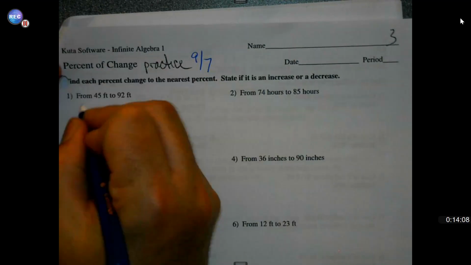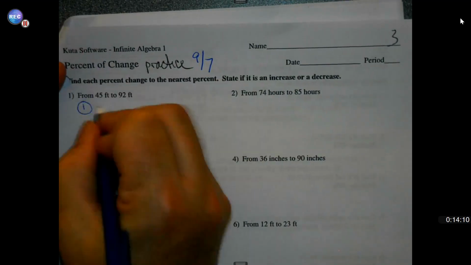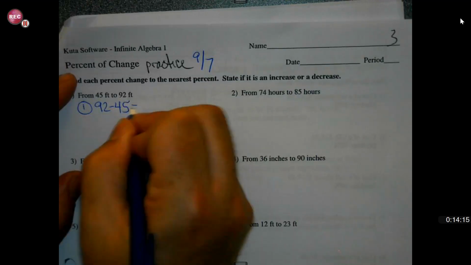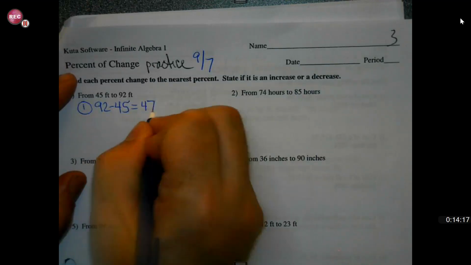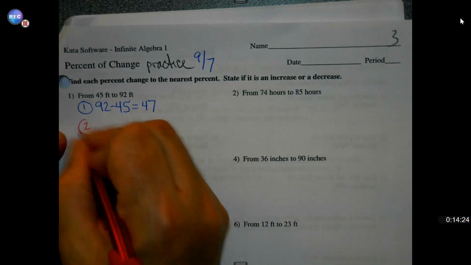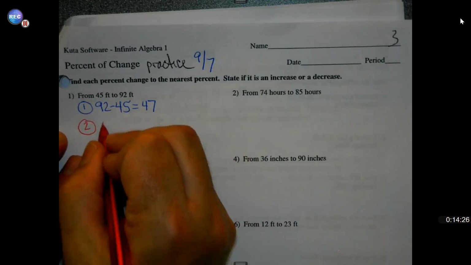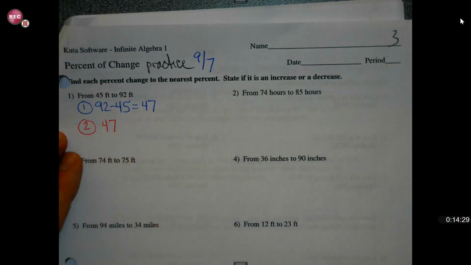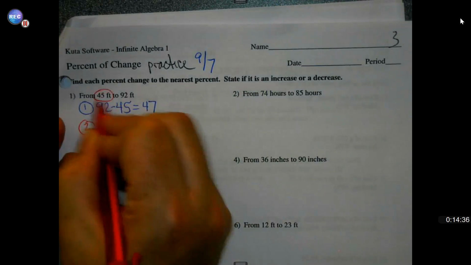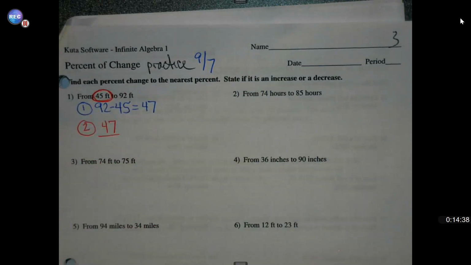2 steps on every one. Bigger minus smaller. Once we knock out bigger minus smaller, you take your answer from number 1, your difference, divide it by the original, the first value you see.